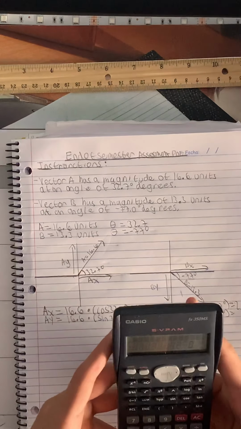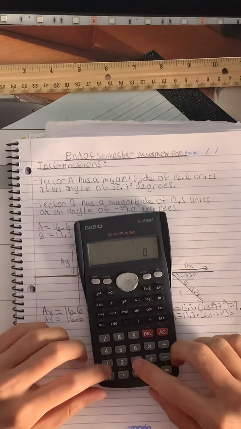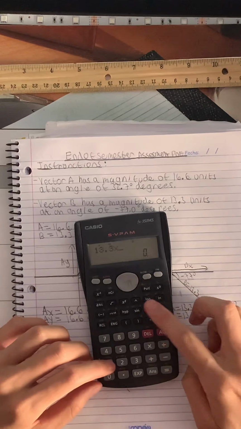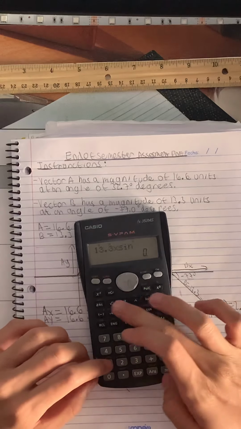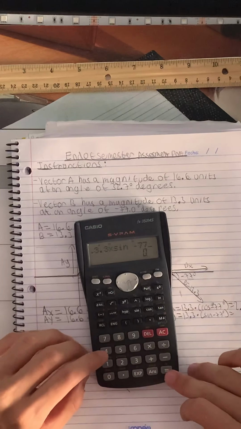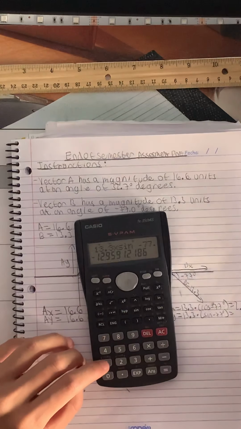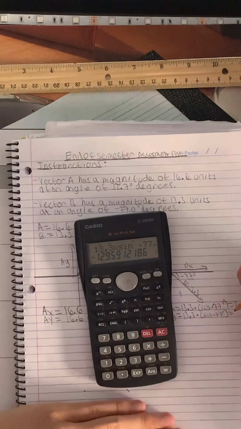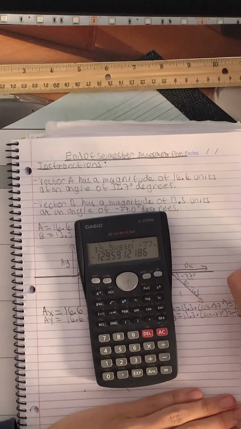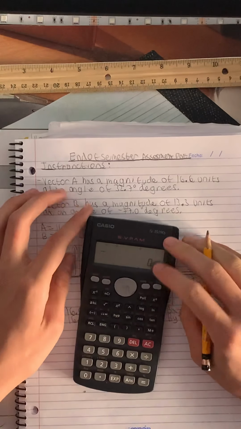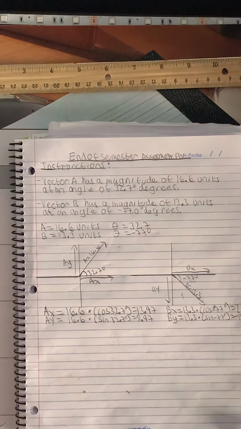And this will give us 13.3 times the sine of negative 77, which gives us approximately negative 12.96. Negative 12.96. So now we already have all the values.